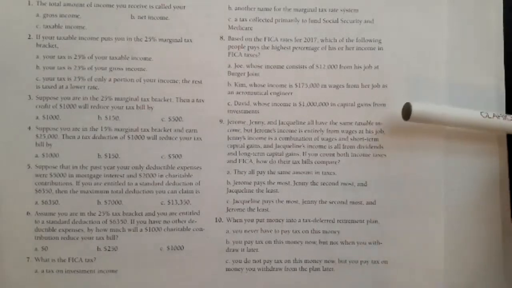So this one was a little tricky. I had to go back. I'm hoping right away that you're not going to say C, right? No, the capital gains guy doesn't pay any. Yeah, he doesn't pay anything.